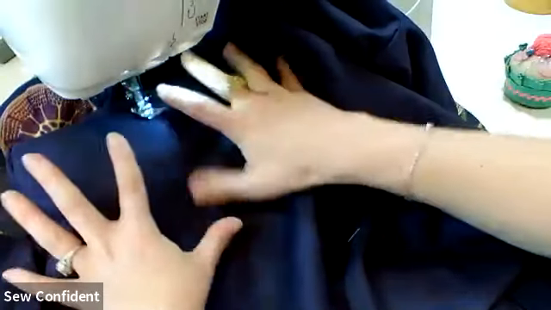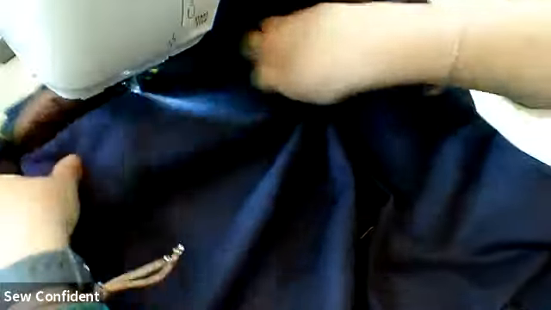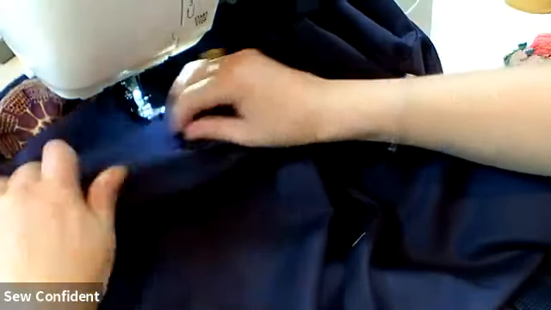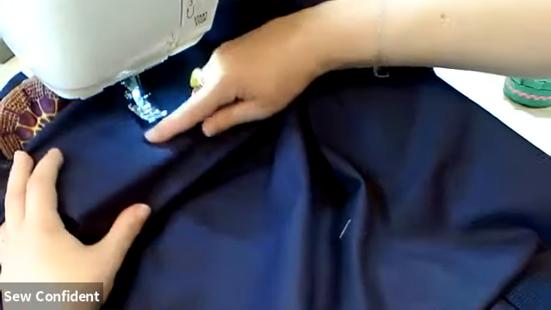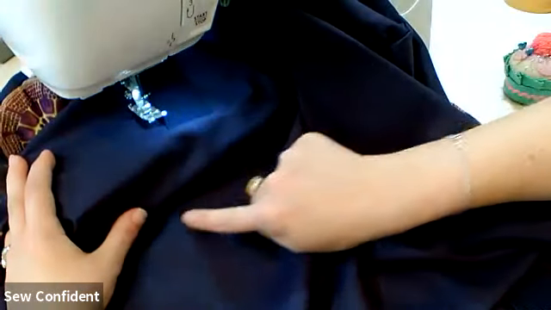So this is my whole bag in my machine. I can feel my seam allowance, and I need all my seam allowance to be on the bottom bit. It's hard to see because this is navy.